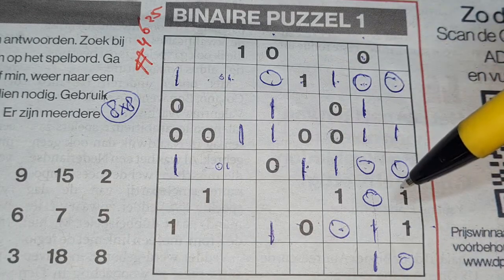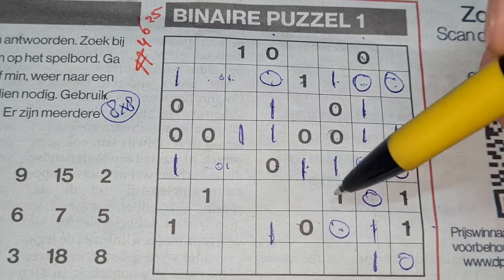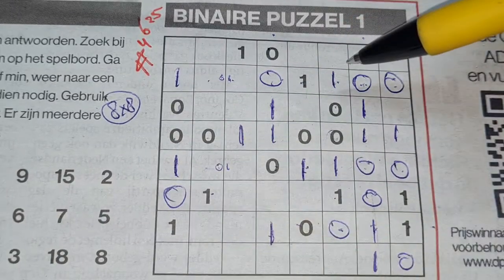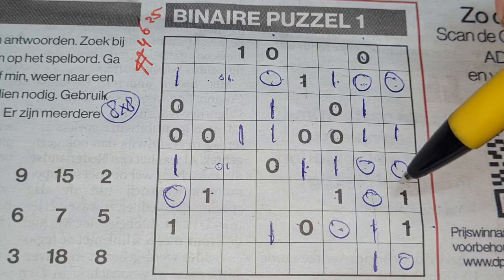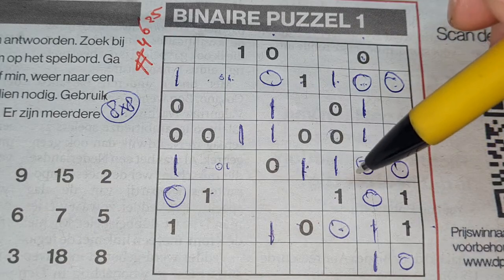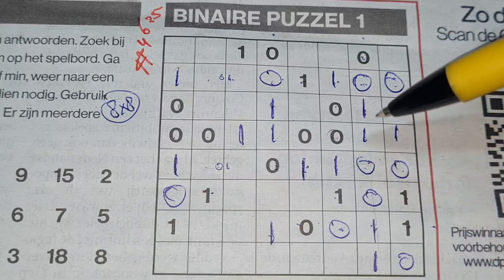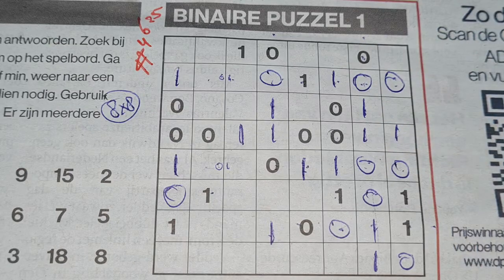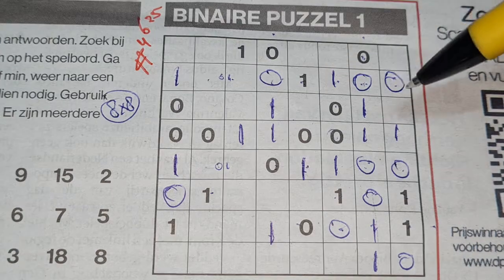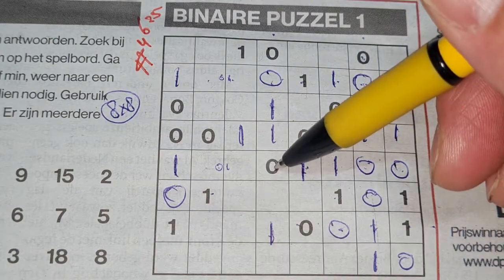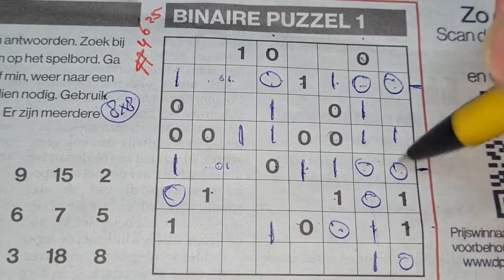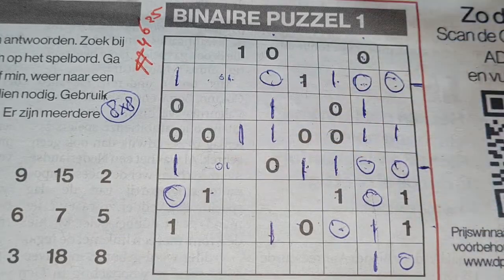Wait. Well, we have here 1, 2, 3, 3 ones. Oh, wait. Between 2 ones comes an O. Okay. 1, 2, 3. Interesting. We need to compare. That's the question. Well, this one is almost the same as that one. The row, yeah. Interesting.